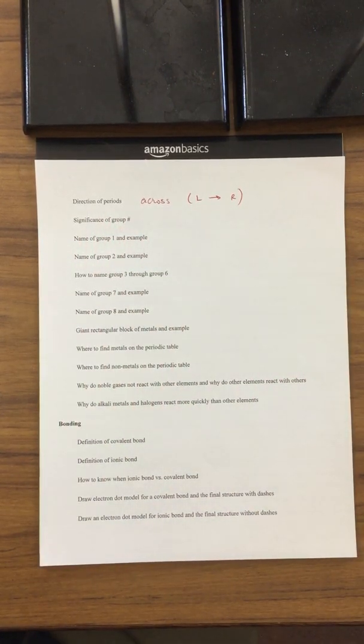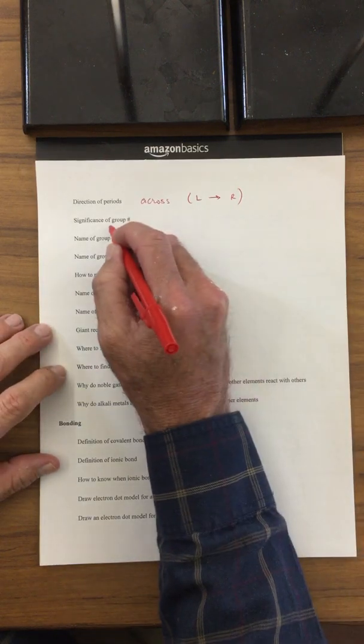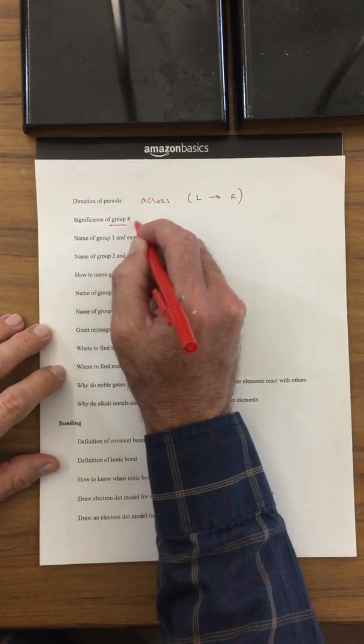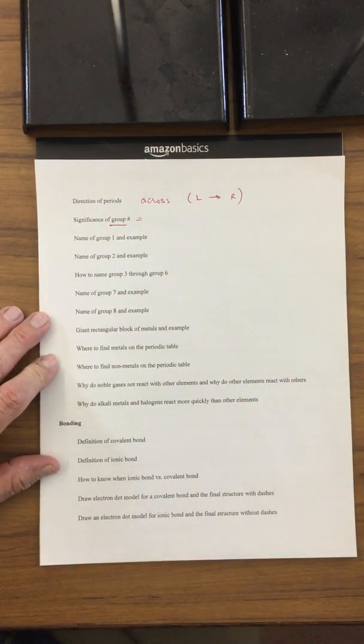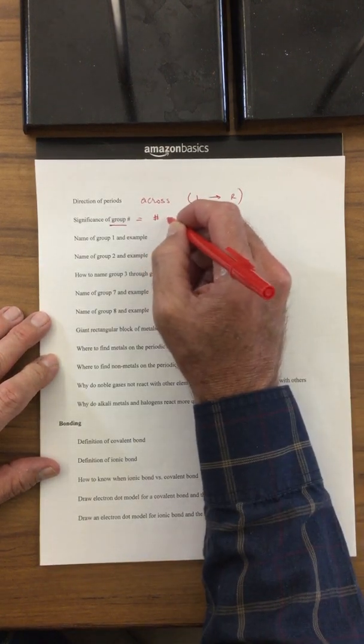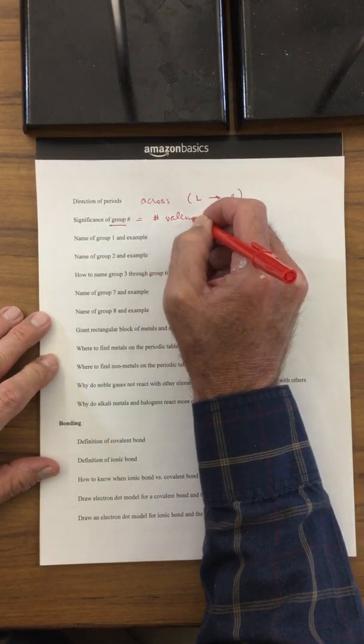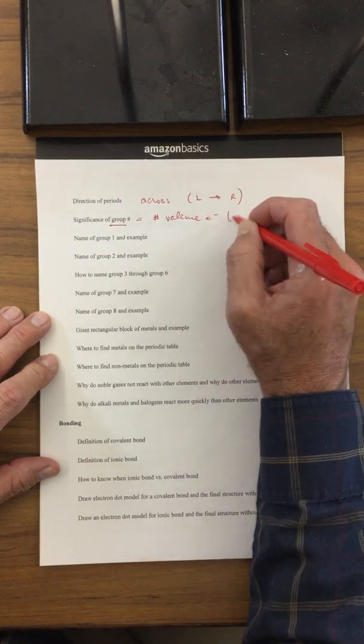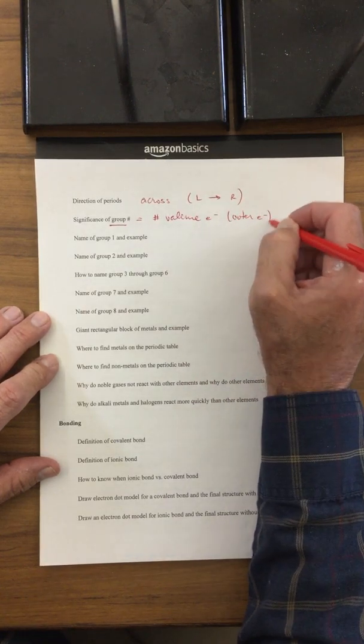What's the significance of the group number? We did a lab on this where we looked at all the valence electrons, and we found out that the group number is also equal to the number of valence electrons. And remember, the valence electrons are the outer electrons.